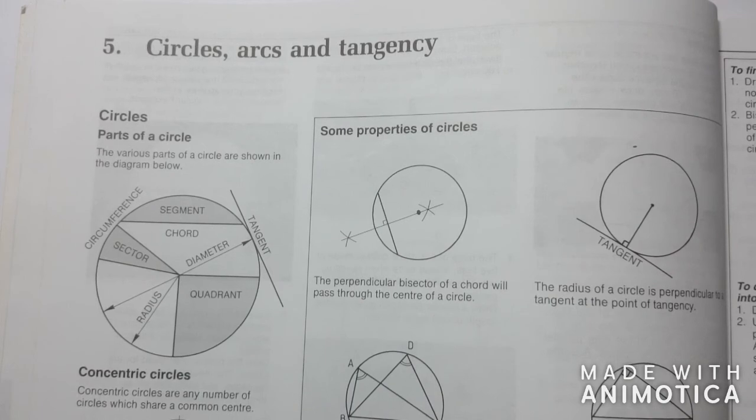What's up, everybody? Today we are going to be talking about circles, arcs, and tangency. So it's gonna be a brief video, but I just want to go through the parts of the circle with you so that you can understand the references that we talk about going into the other videos.